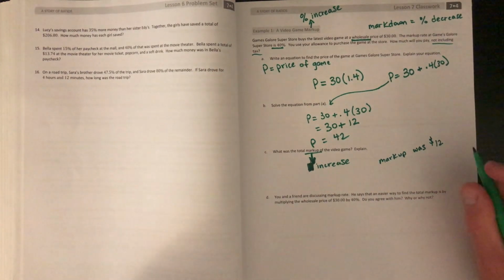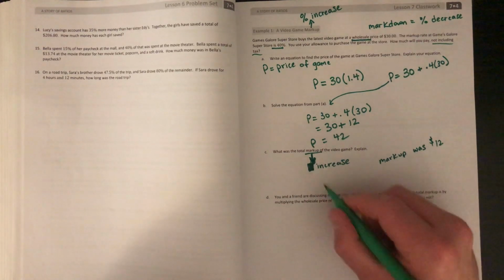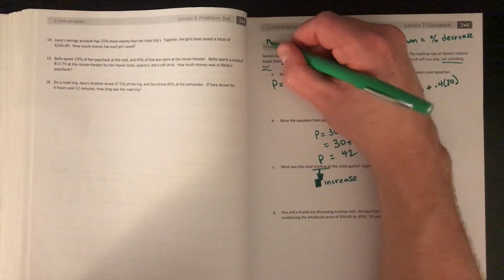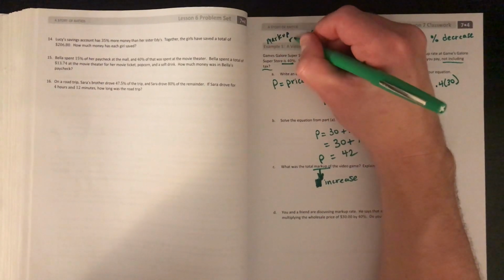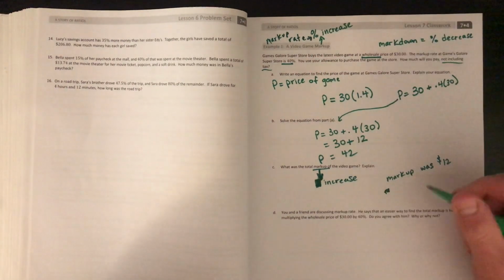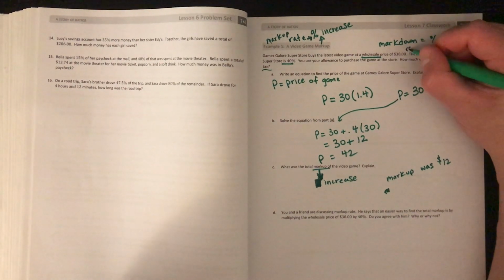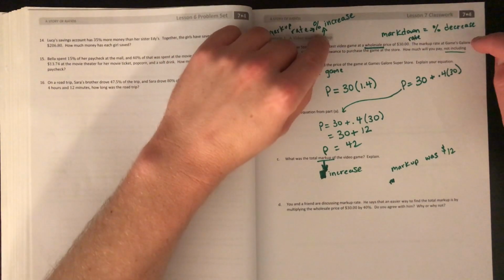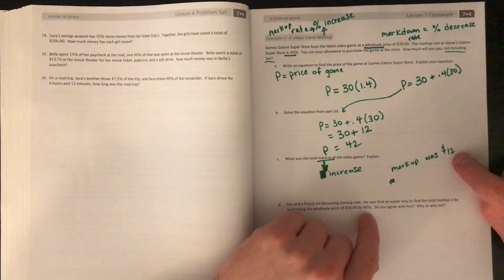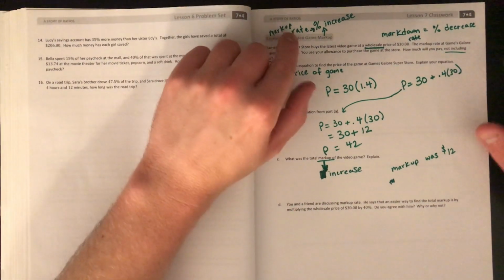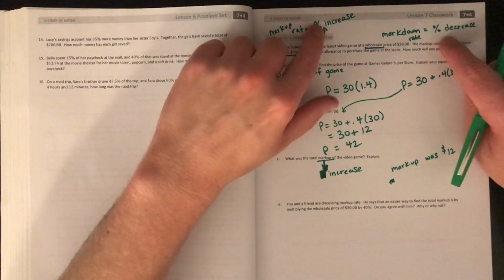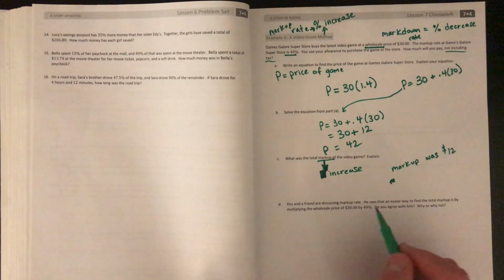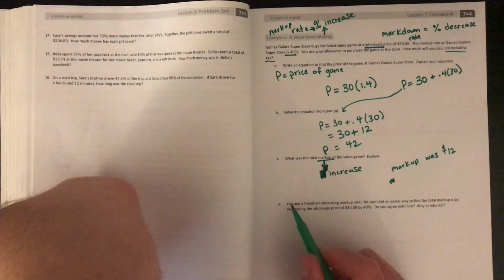Oh, yeah, now I remember. Now I know what mistake I made. The markup is the increase. The markup rate, that's percent increase. And markdown rate is percent decrease. So if they ask you, like, what was the markup or what was the markdown, then you say the actual number, like 12. But if they ask you about a markup rate or markdown rate, then they're asking for like the percent of the markup or markdown. Yeah, so they say it here in the next question. A little rusty. It's been a while since I did this one.